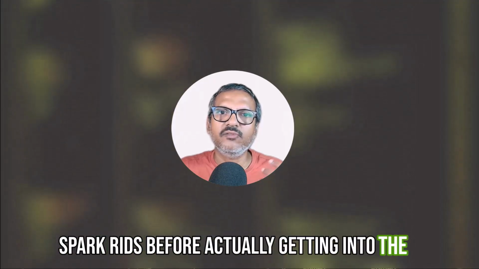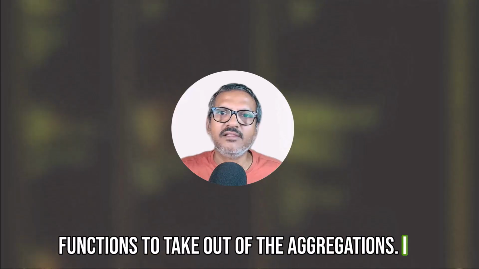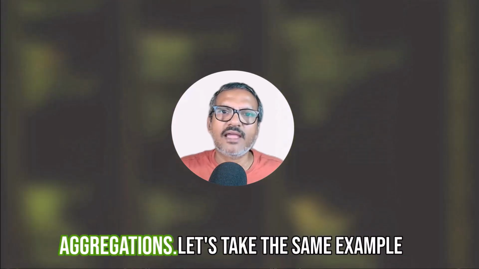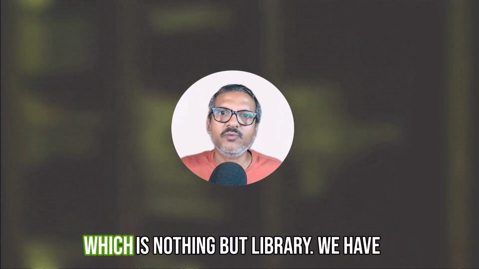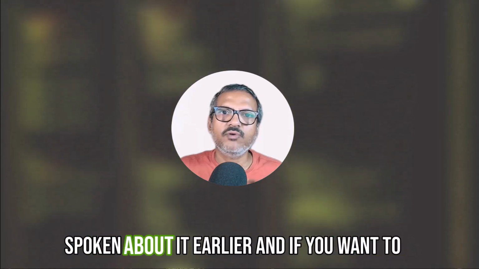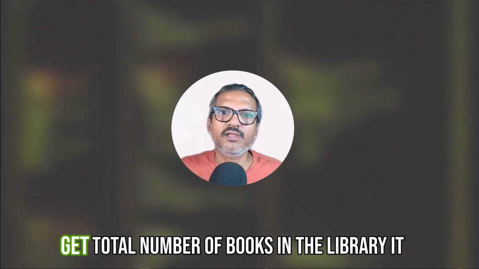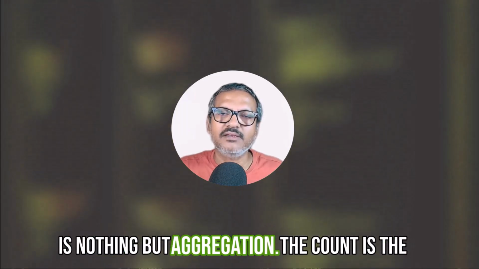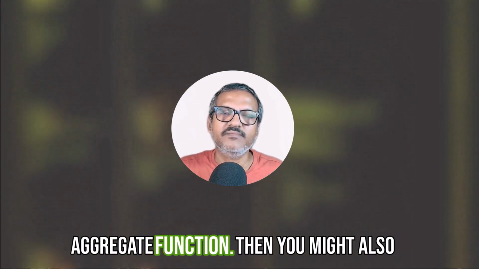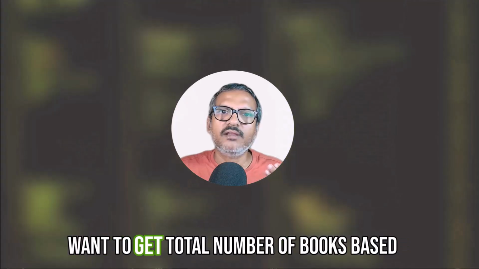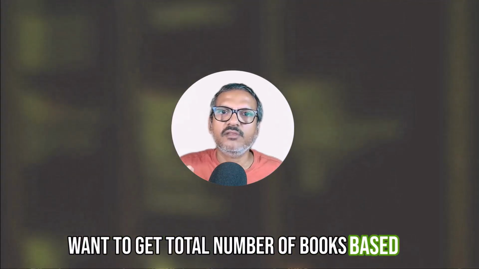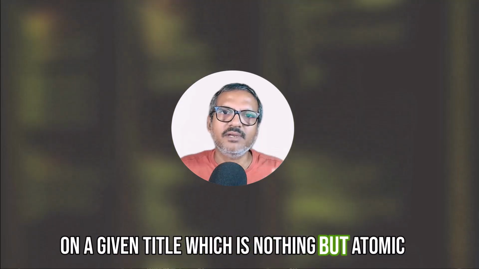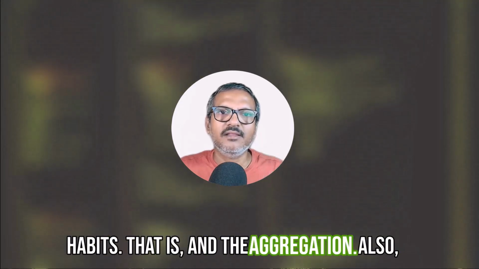Before actually getting into the functions to take care of the aggregations, I would like to cover the concept of aggregations. Let's take the same example, which is the library. We have spoken about it earlier. If you want to get the total number of books in the library, it is nothing but aggregation. The count is the aggregate function. Then you might also want to get the total number of books based on a given title, such as Atomic Habits. That is another aggregation.